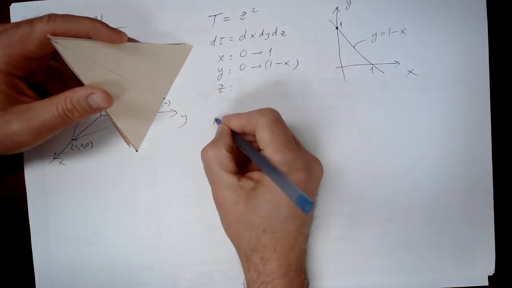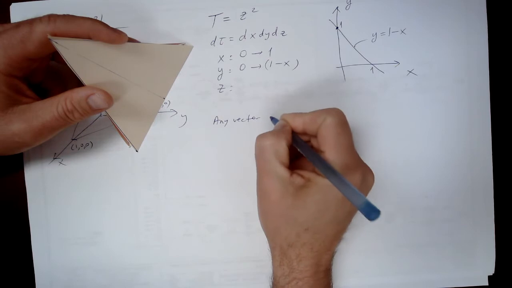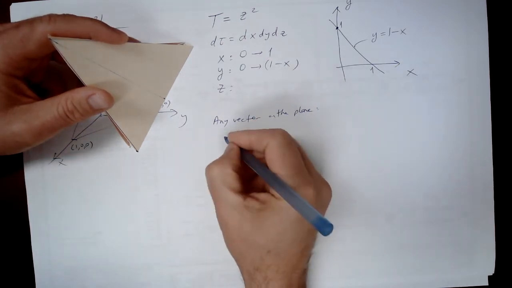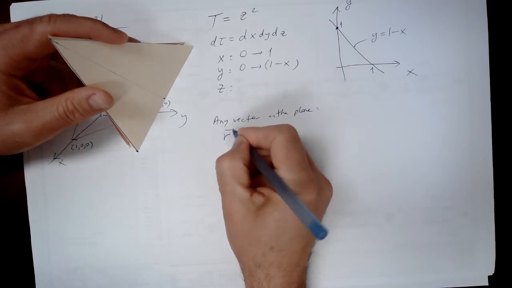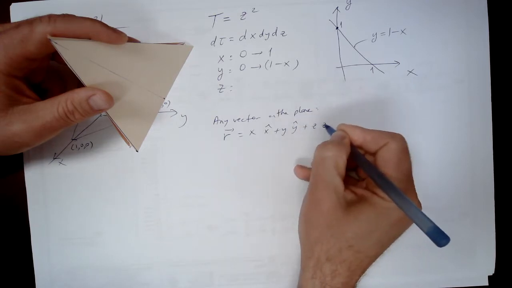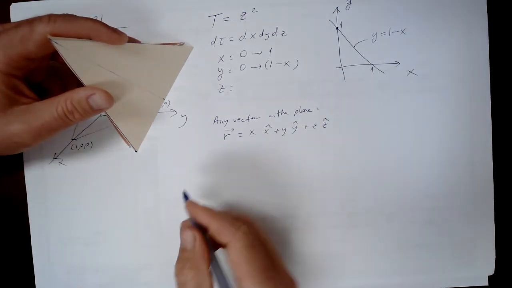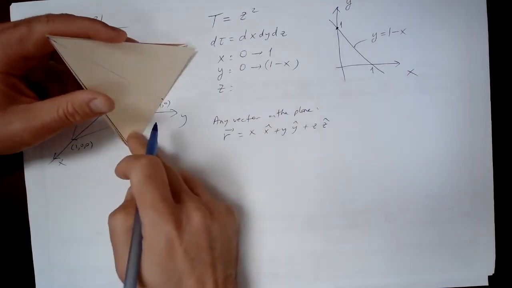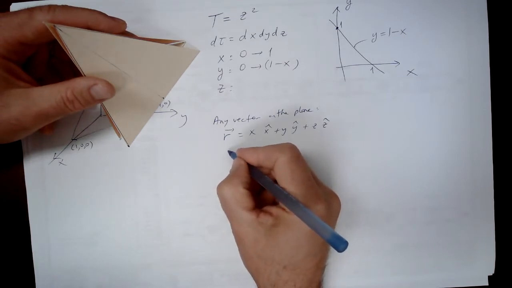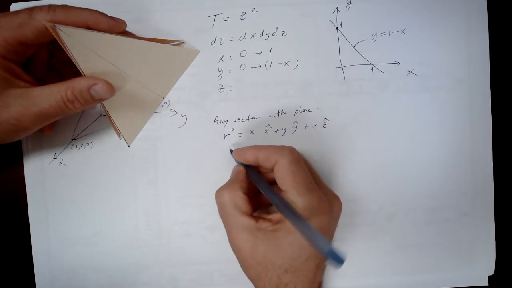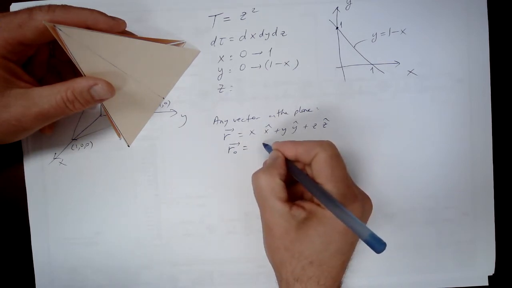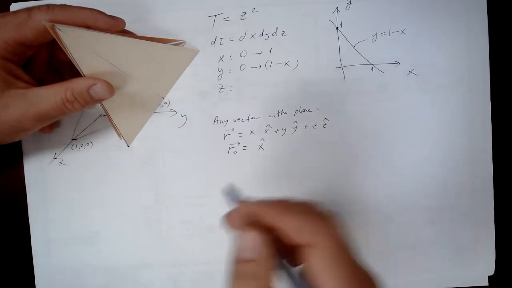The position vector of any point on the plane would be this, right? And then one of the points, let's say the corner on the x-axis, that would be r0, which is nothing but 1 x hat, there is no y hat and z hat.